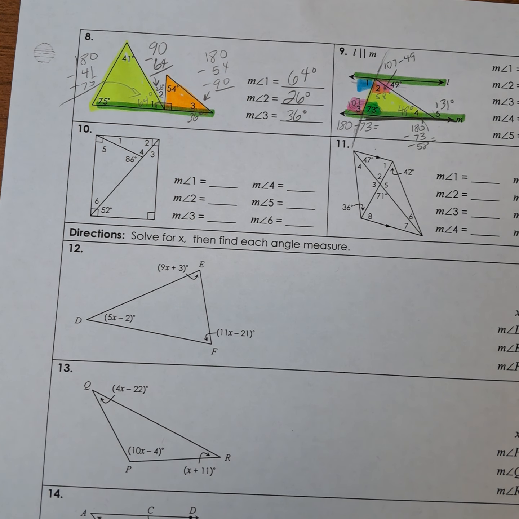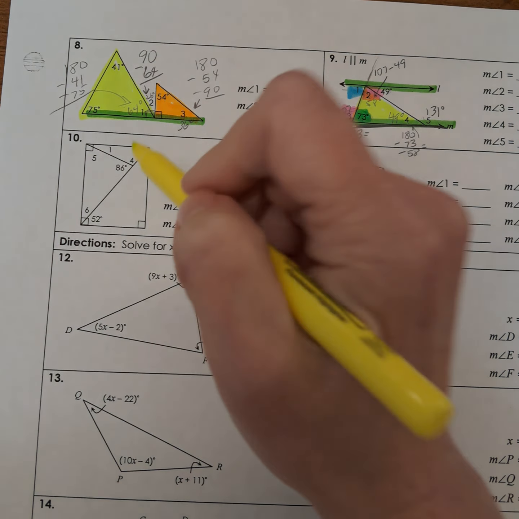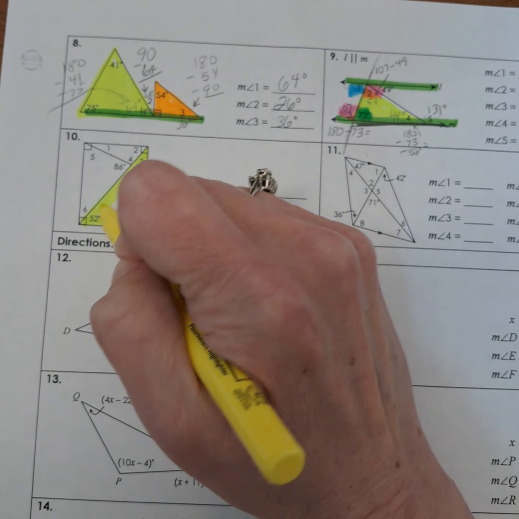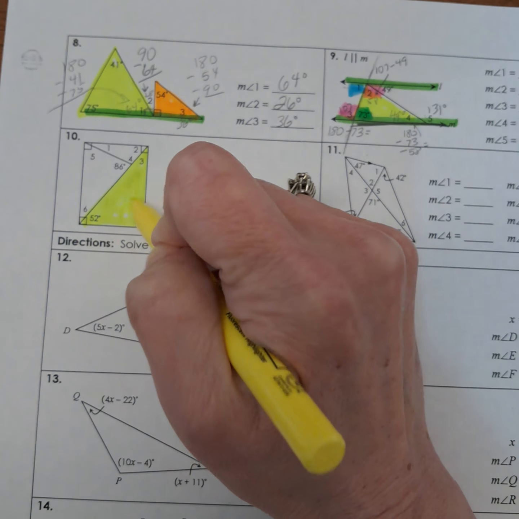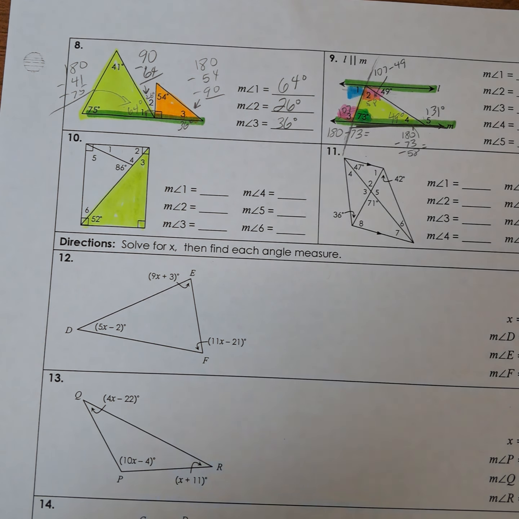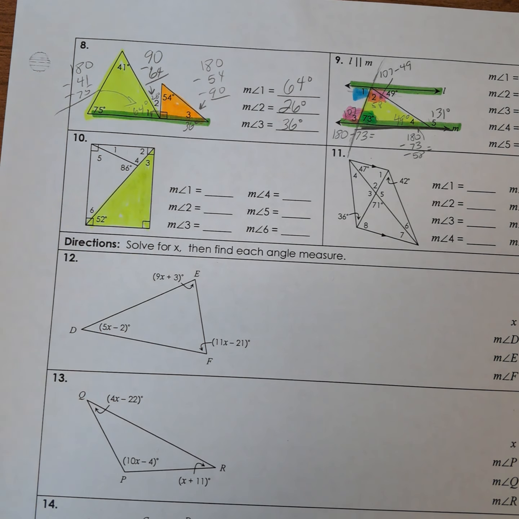Number 10. Look at that. All right. Okay. Well, this is what I noticed right off the bat. I got this huge right triangle over here. That box means 90. I have a 53-degree angle. I could find angle 3. So that's what I'm going to start off with doing. If you want to start with something else, do you. If you want to start with angle 6, you can. You can start off with angle 4 if you want to.